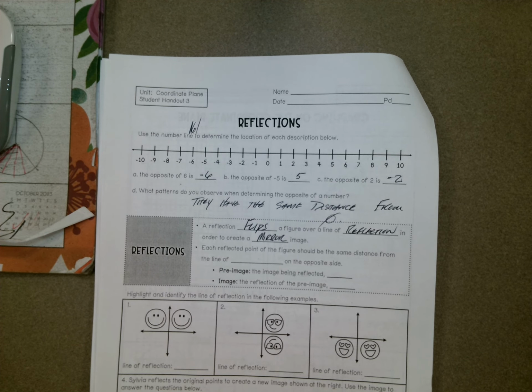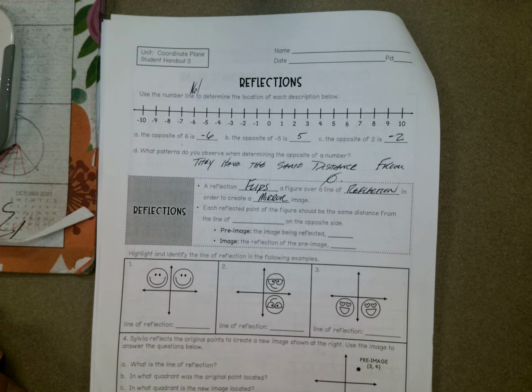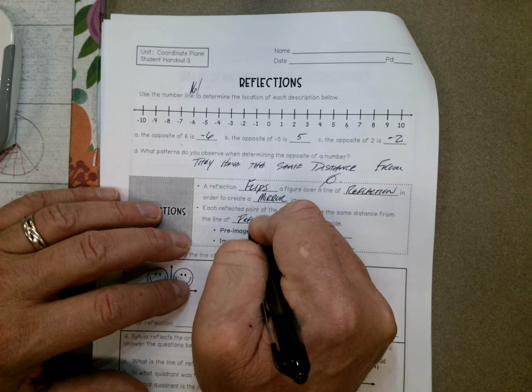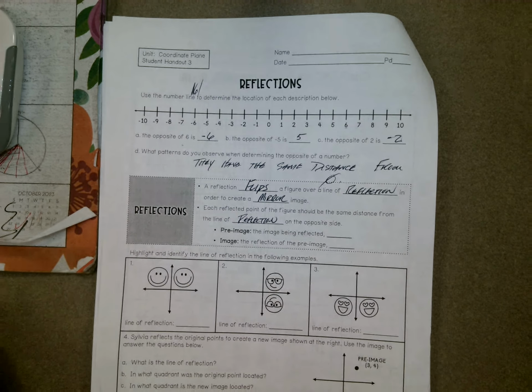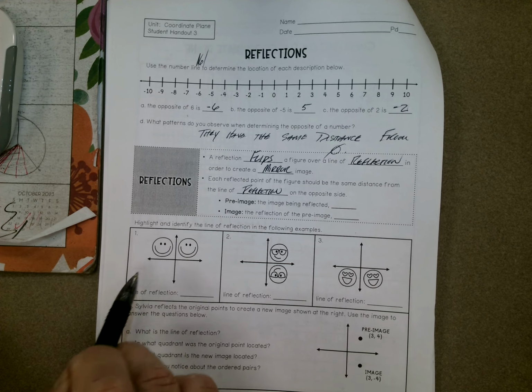A mirror image is kind of when you look in the mirror and you're looking back at yourself, right? Each reflected point of the figure should be the same distance from the line of reflection on the opposite side.